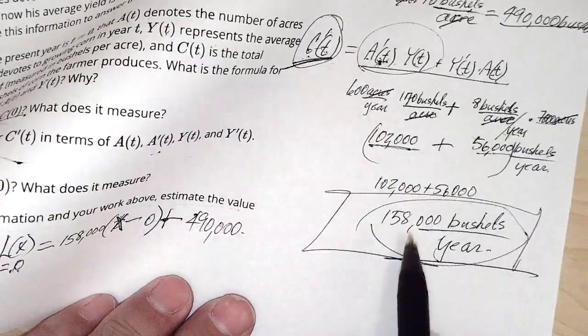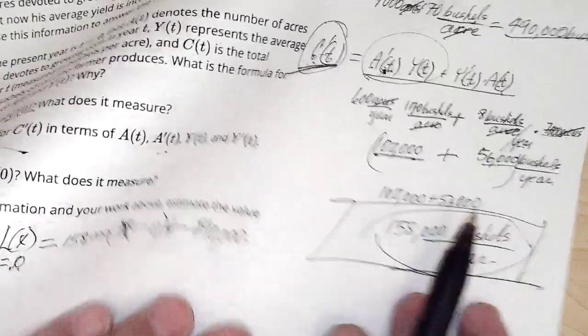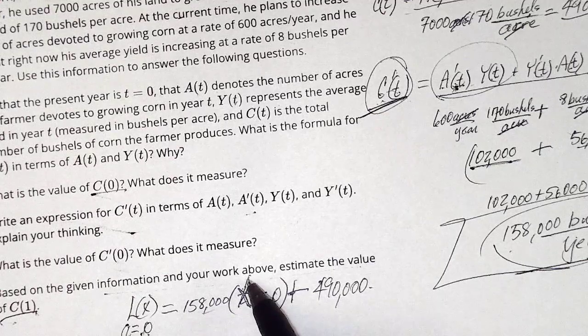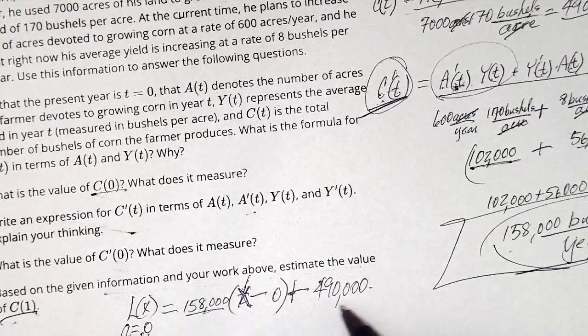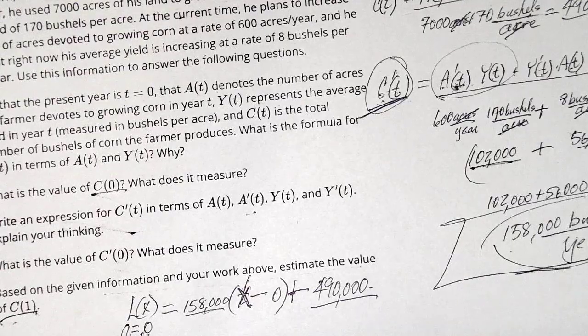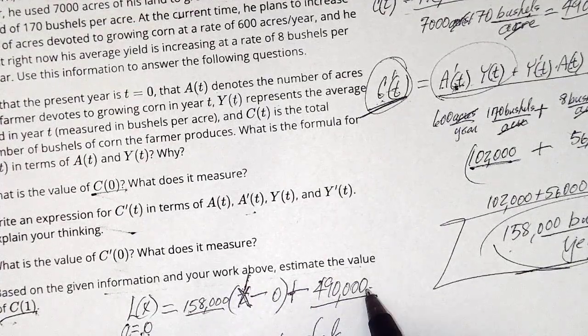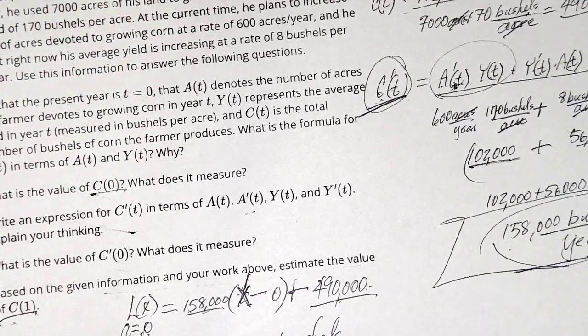We expect to increase by 158,000 bushels per year. So if we go 1 year later, we put 1 in here and get 1 times the amount it increases per year added to what we had the current year. And that's what we predict for the next year, which is going to be 5, 6, 4, 8. This times 1 plus that. And if I did my arithmetic right, 648,000 bushels.